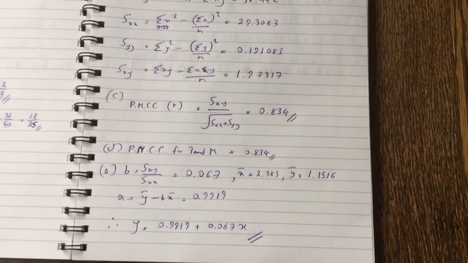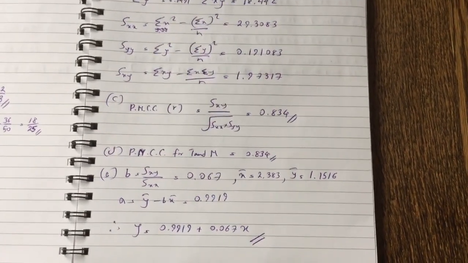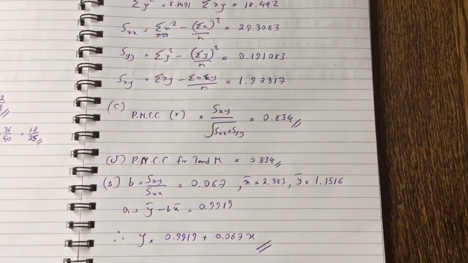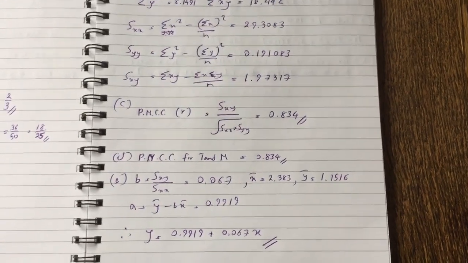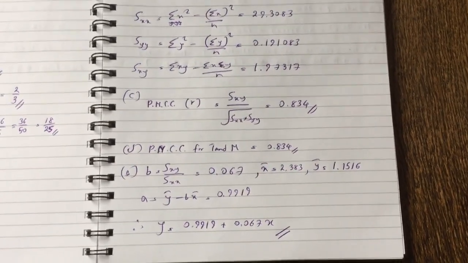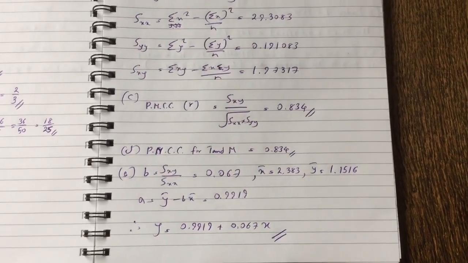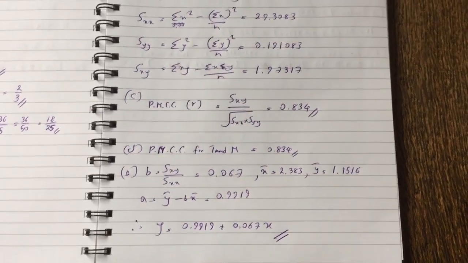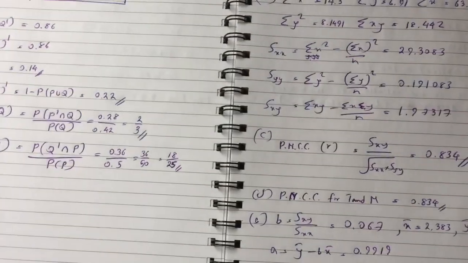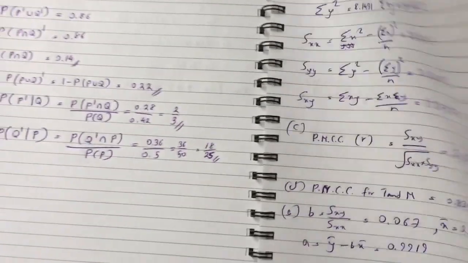Now to get the regression line, b is equal to Sxy over Sxx, which is 0.067. x bar is 2.383, y bar is 1.1516, so a equals y bar minus b x bar, which is 0.9919, and the equation of the regression line is y equals 0.9919 plus 0.067x. I think there are three more parts to this.